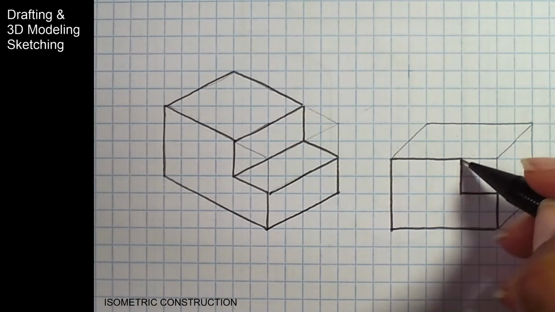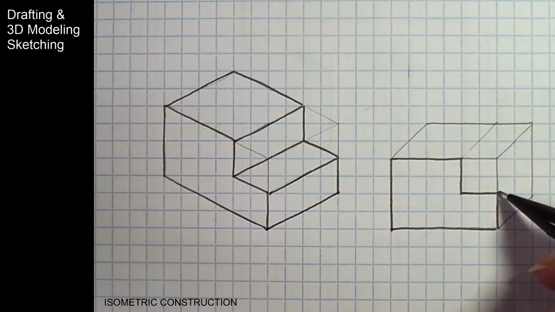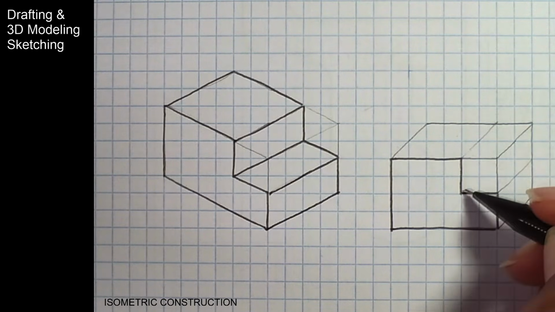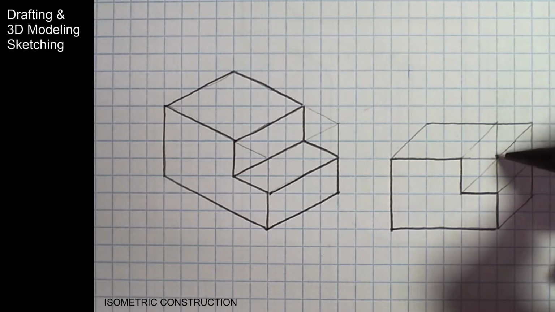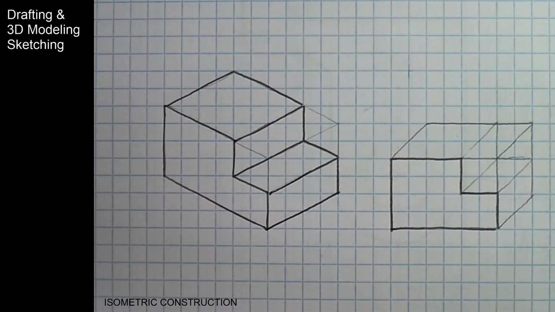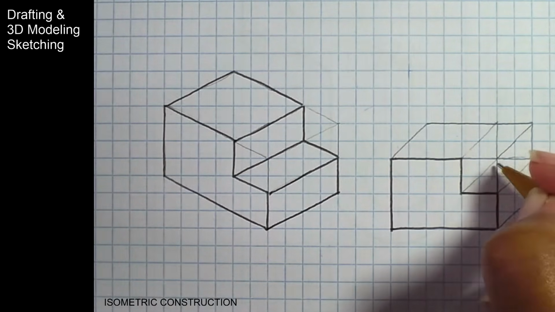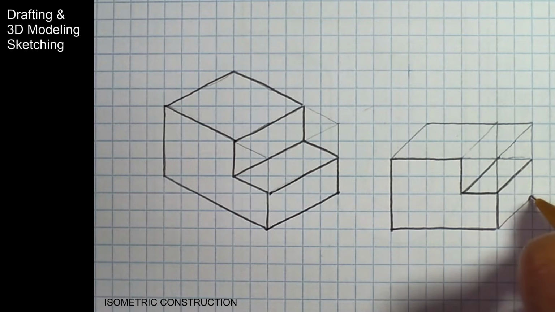And then we're going to extend these edges across the top. So we're going to come this way. We're going to come this way. And last, we're going to create our internal piece. So we're going to connect horizontally or parallel to our related lines. And I'll define the edges.